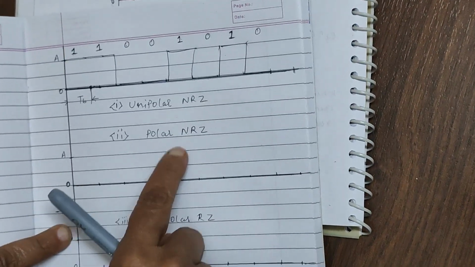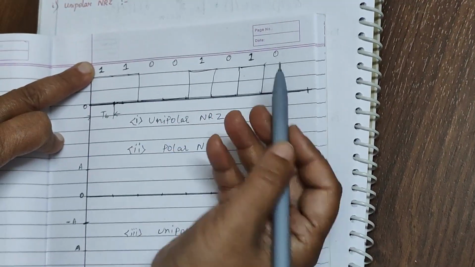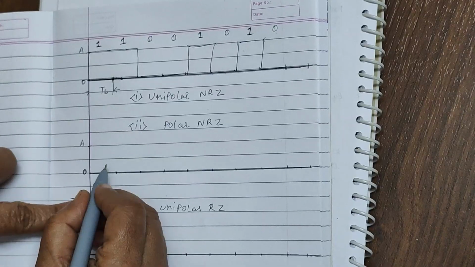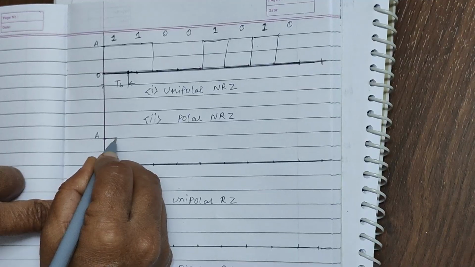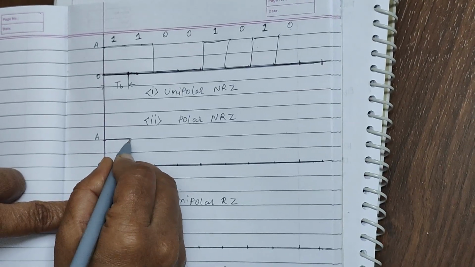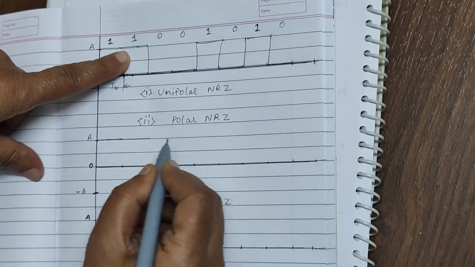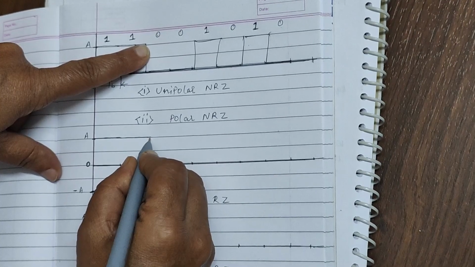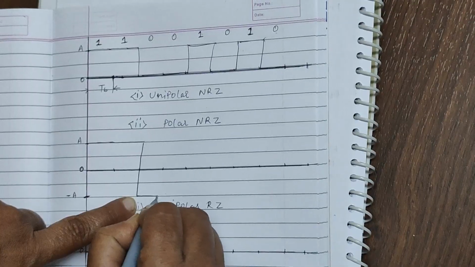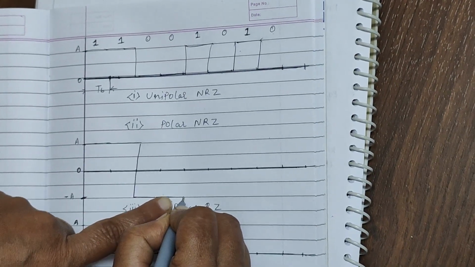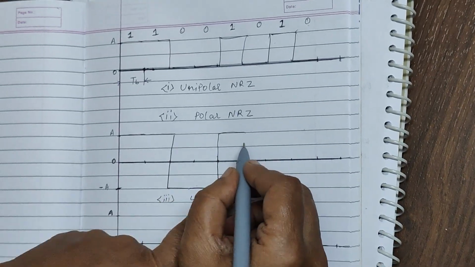Let us draw the polar non-return to zero. Here we have the data stream. Symbol 1 is represented by plus 1, positive polarity. Again we have symbol 1, so it is plus 1. Symbol 0 is minus A. Again we have symbol 0, minus A, and symbol 1 is plus A or plus 1.